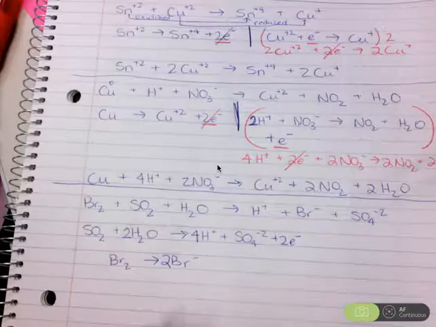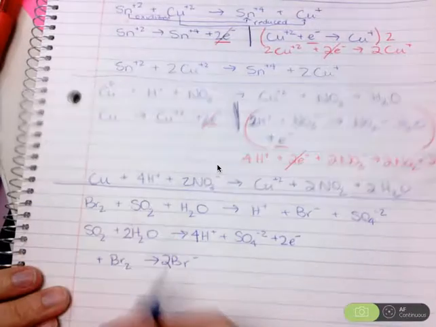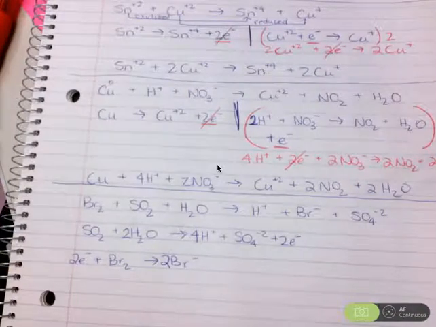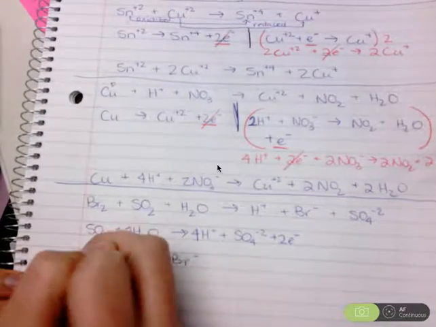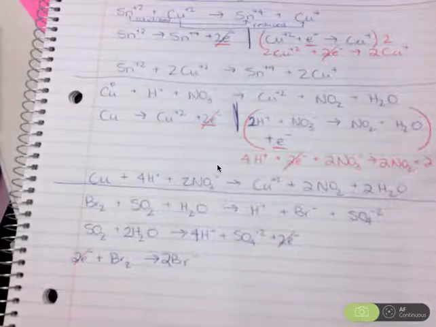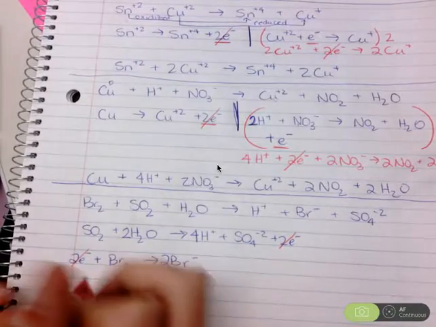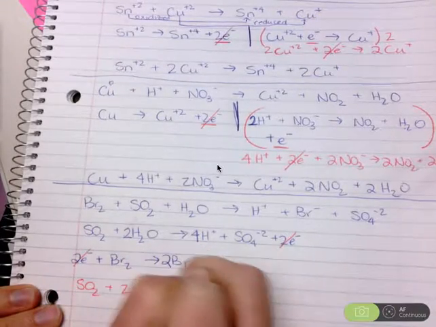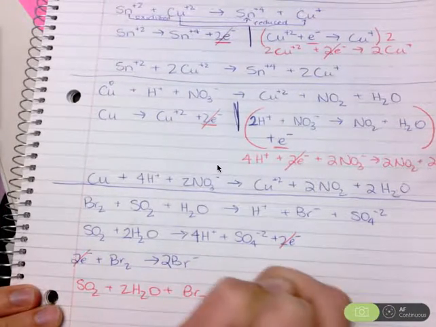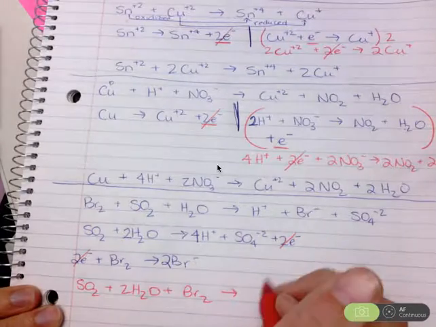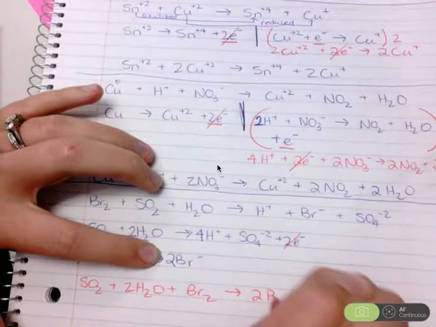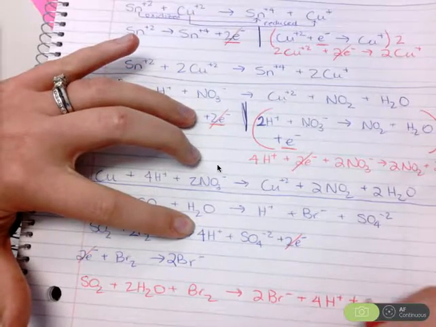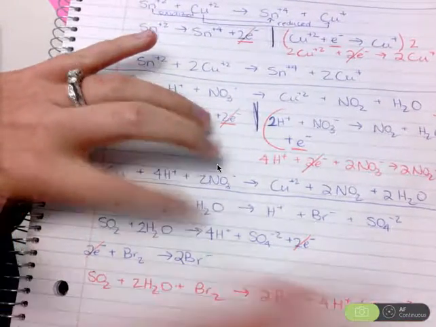And then to balance my charges, I need to add 2 negatives here, so 2 electrons here. That makes me excited because I don't have to do anything else. My electrons will then cancel, and I'll add all this together. SO2 plus 2 H2O plus Br2 is going to yield 2 Br- plus 4 H+ plus SO4 2-.